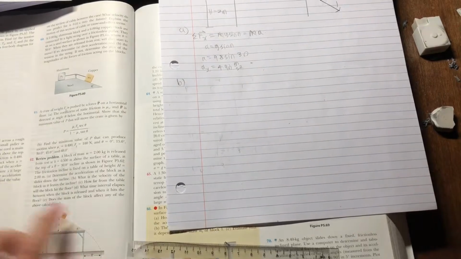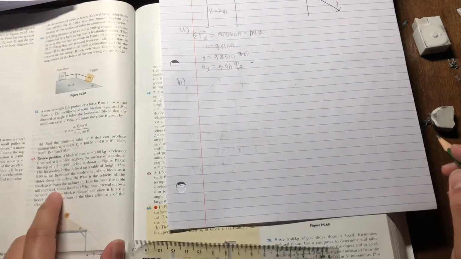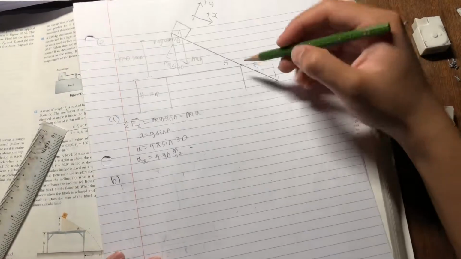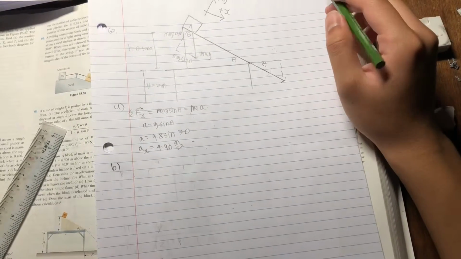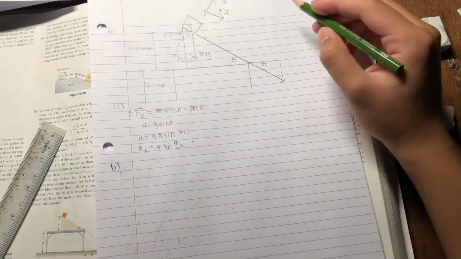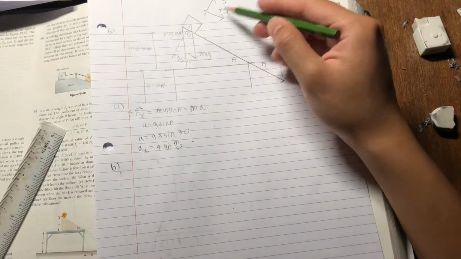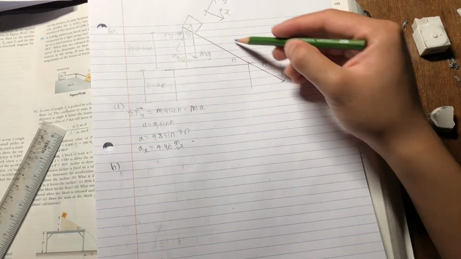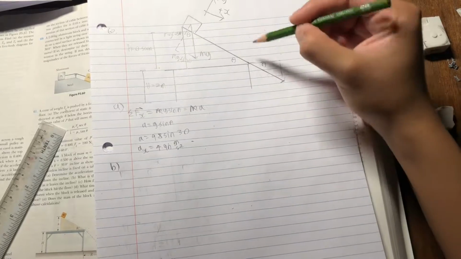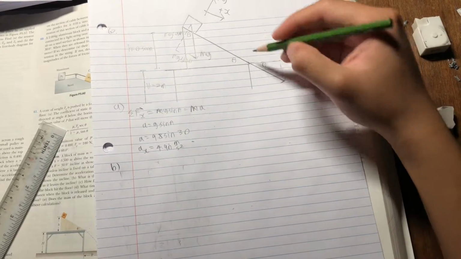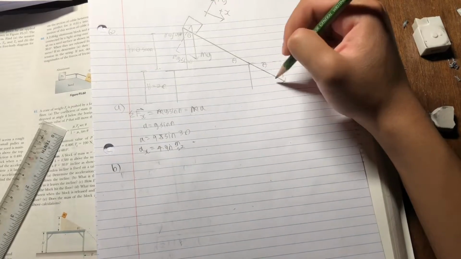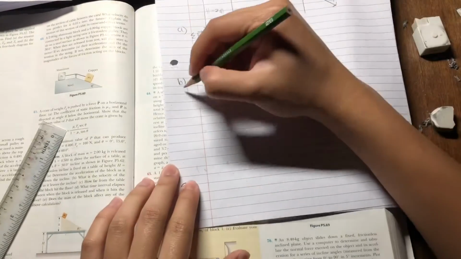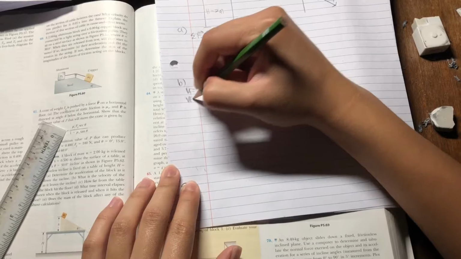Part B wants to know what is the velocity of the block as it leaves the incline. So they want to know the velocity of the block as it leaves the incline right there. Since our axes are tilted, we can find the final x velocity here, and since it is just straight down the incline, the x final velocity will actually be our answer. So to do this, we will use kinematics.